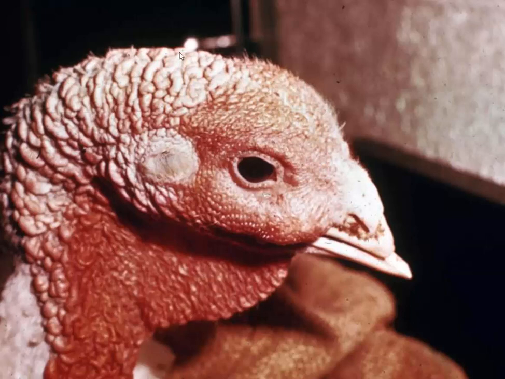Let's take a look at this turkey, and what you should see here is a very swollen infraorbital sinus. We don't see inside it. Because the eye is very clear, I would presume this would probably have some serous exudate, but it could be a chronic thing. It could be a caseous plug in there. So let's just go with a swollen infraorbital sinus, and I asked for 2 possible causes.